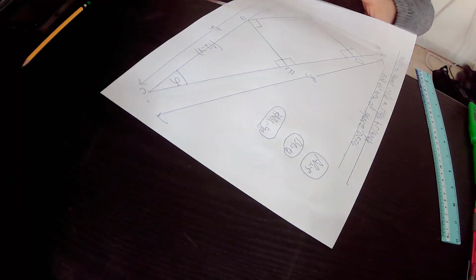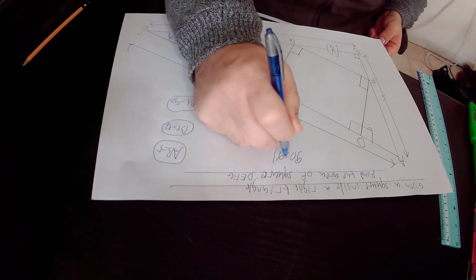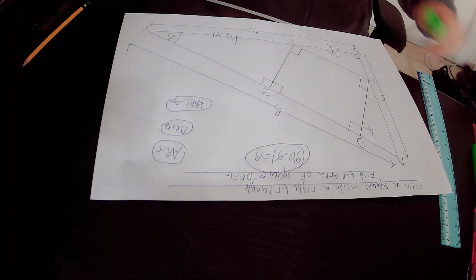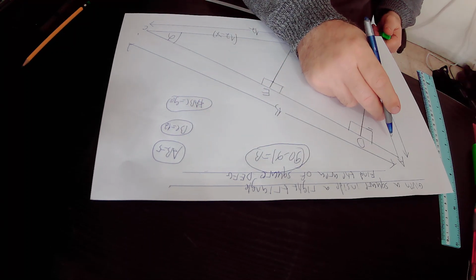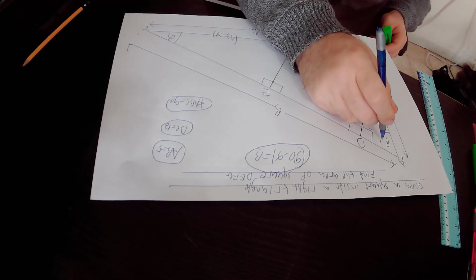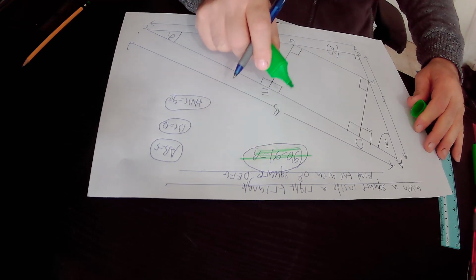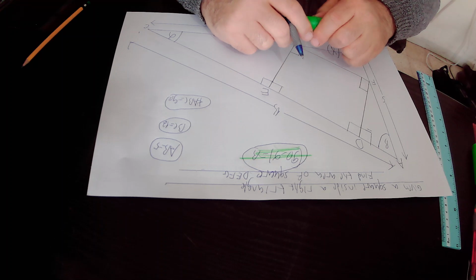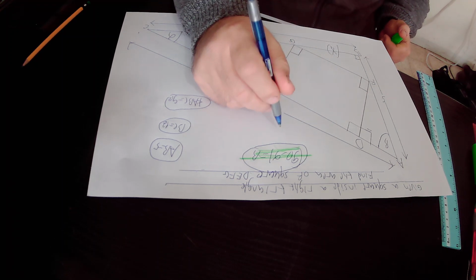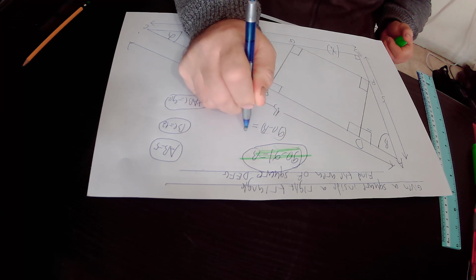We define 90 degrees minus alpha as beta. And therefore the missing angle must be equal to beta. Here we have the equation that 90 degrees minus alpha equals beta. We will add alpha to this equation and then subtract beta simultaneously, and we get that 90 degrees minus beta equals alpha.